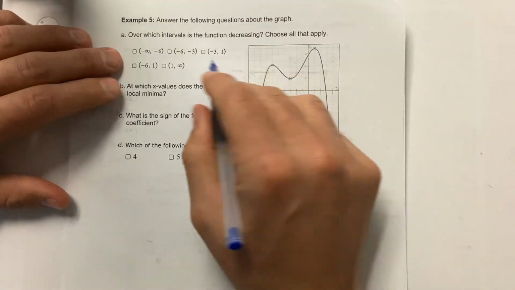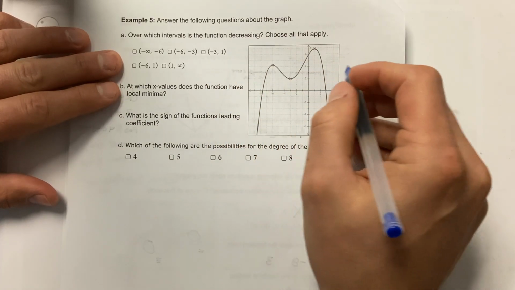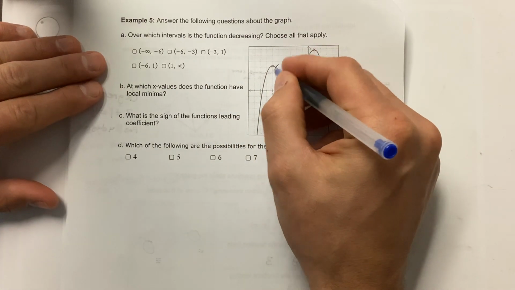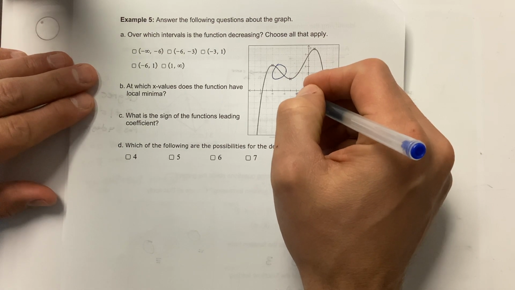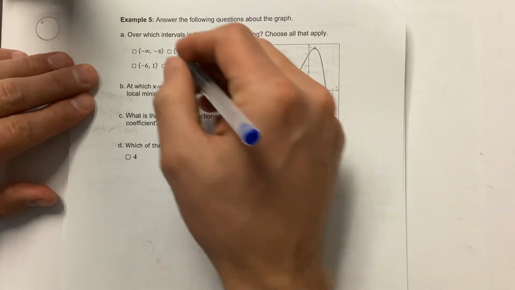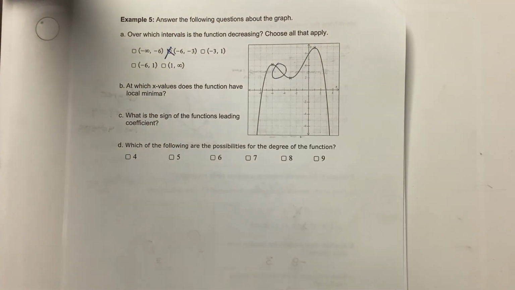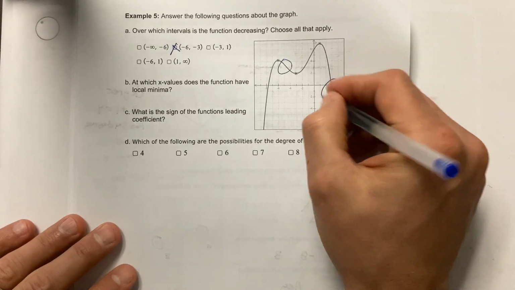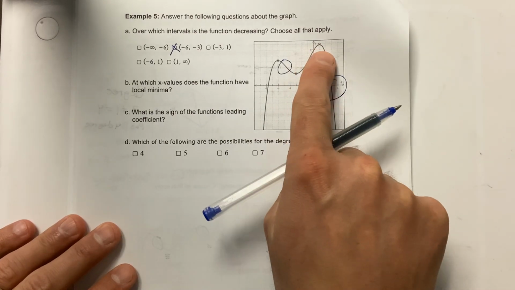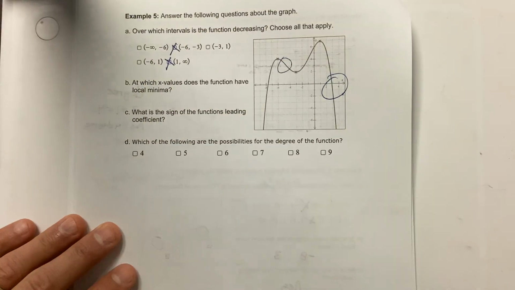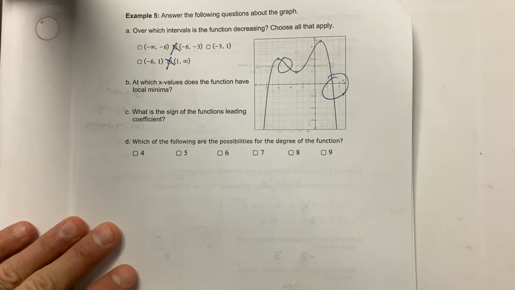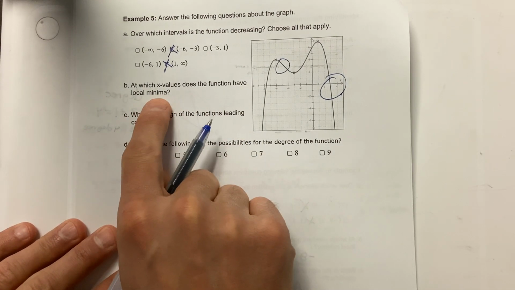Okay, over which intervals is it decreasing? It looks like it's going to be decreasing from 6 to 4. Or it looks like 6 to 3, so right in there. And then it's also decreasing out here, where it goes from, looks like 1 to negative infinity, so it's this guy right there. At which value does it have a local minima?